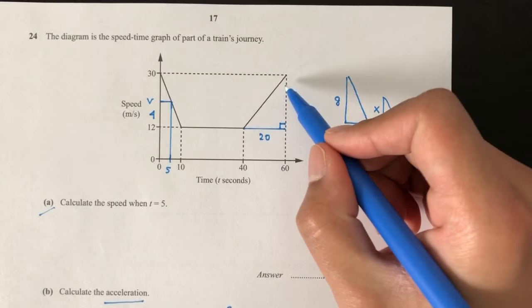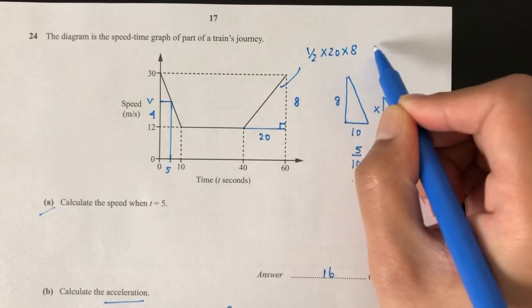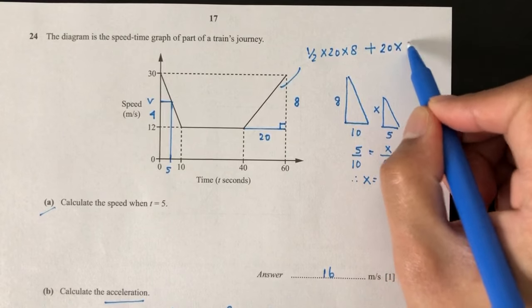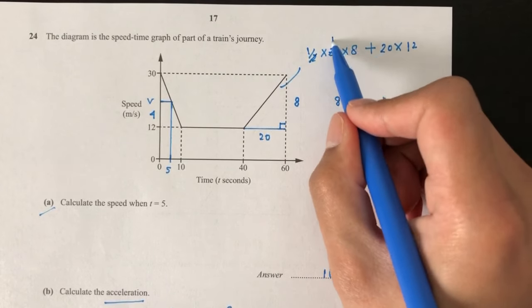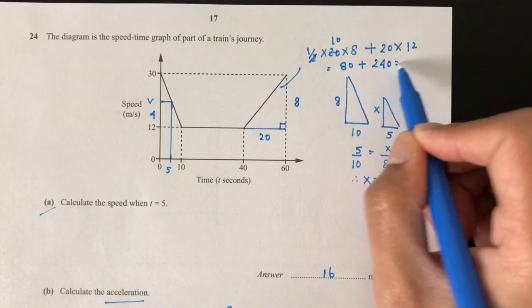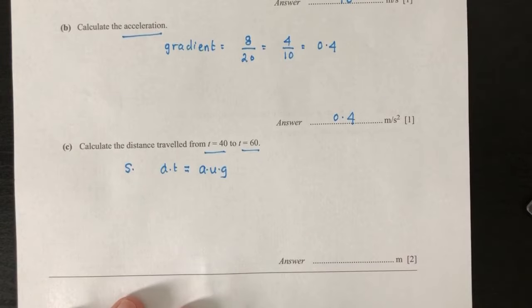We can do the easiest way. This is triangle, half times base times height, plus rectangle, which is 20 times 12. That will be 80 plus 240. That will be 320. That will be the distance traveled between those two times.